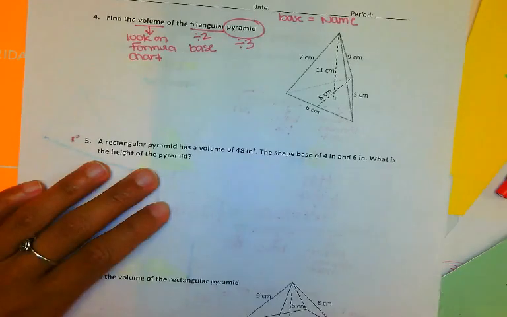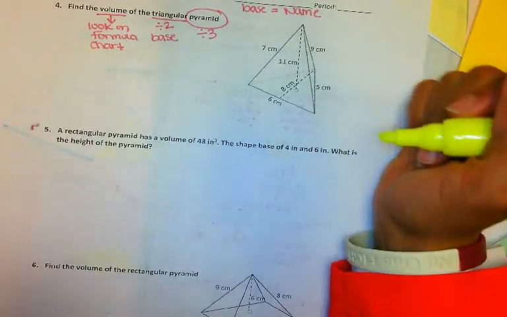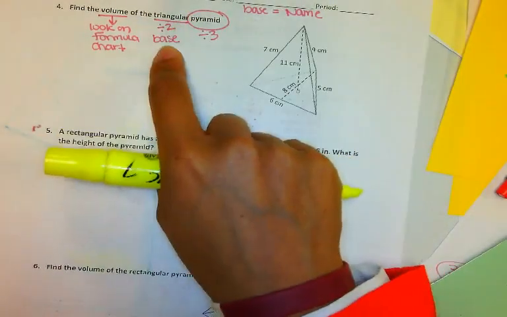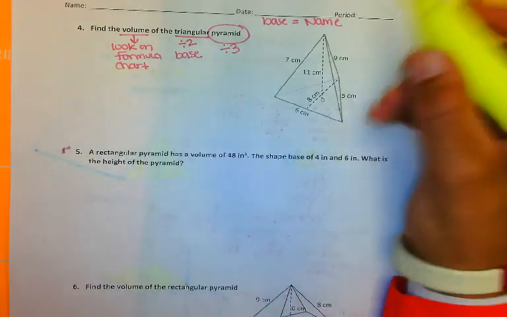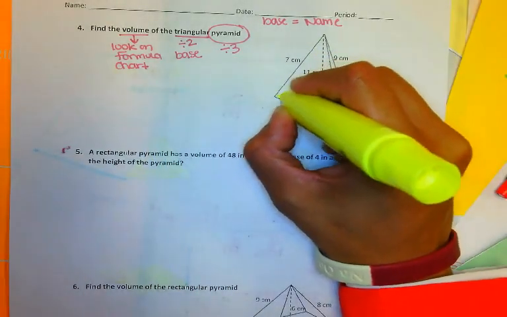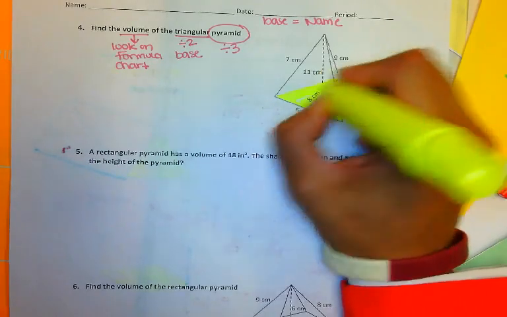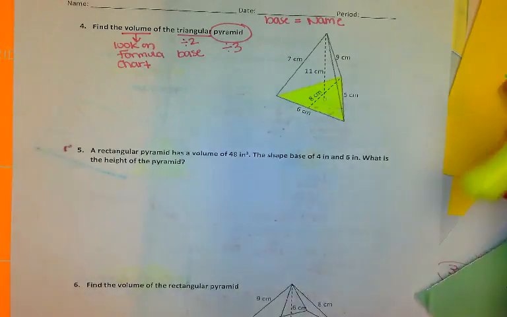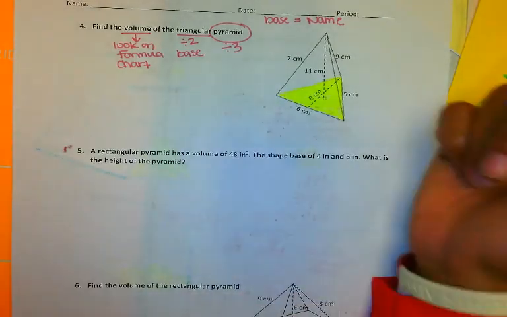All right, so like I said on the front, the base is going to be in yellow, the height is going to be in blue. Again, they do not go on top of each other. So my base, we said, was a triangle because that's what I found from my question. My base is a triangle, so I'm going to do this in yellow. And then I need my height, which is in blue. Well, where do I put the blue? See if you can find it.